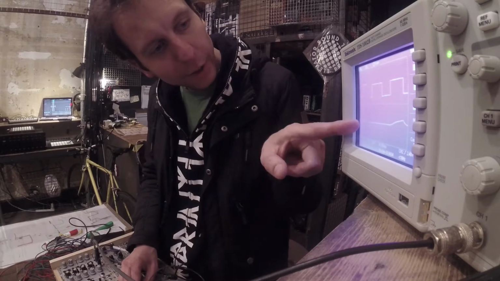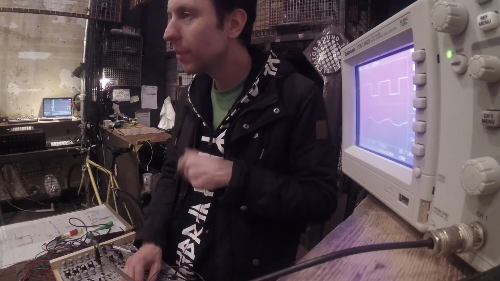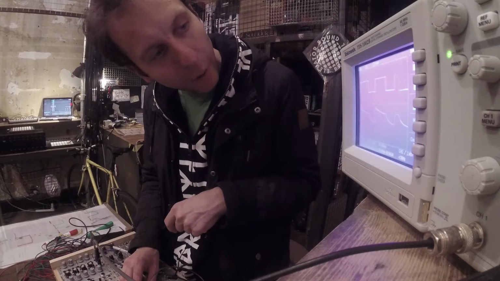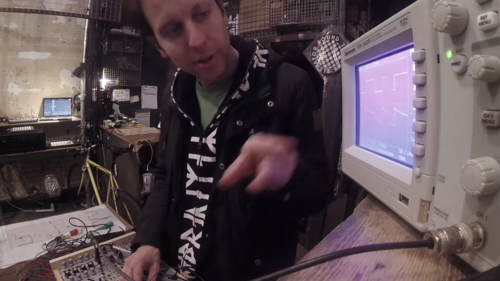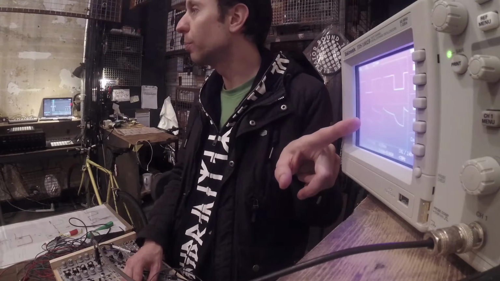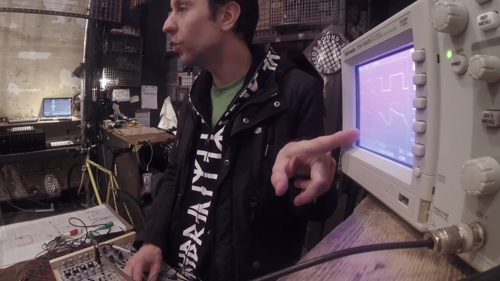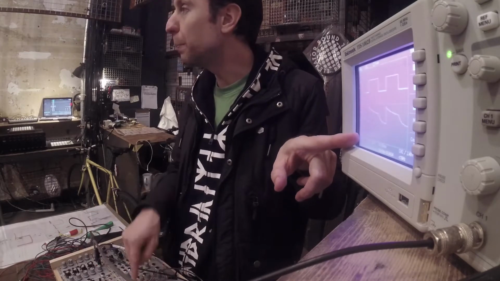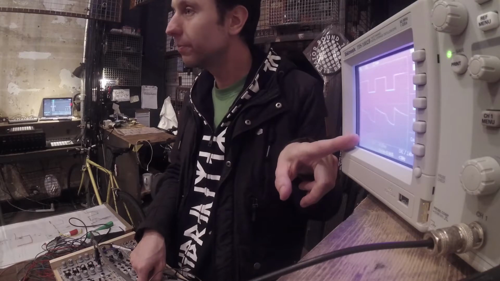And I'm starting to get a little bit of an envelope. Now I increase it above, to about 3 volts, and I get a larger amplitude envelope. So you can conclude that there is an actual response to the peak of my trigger.